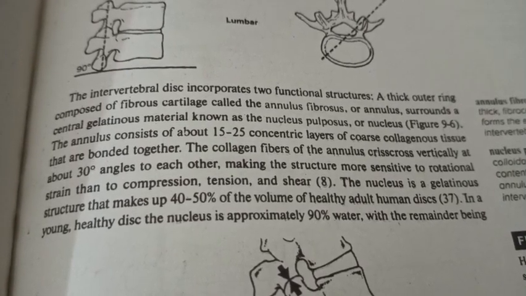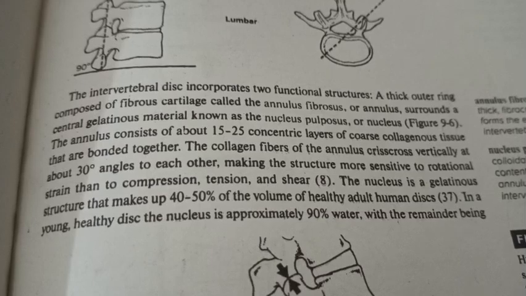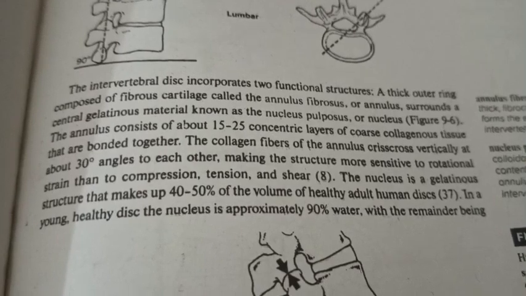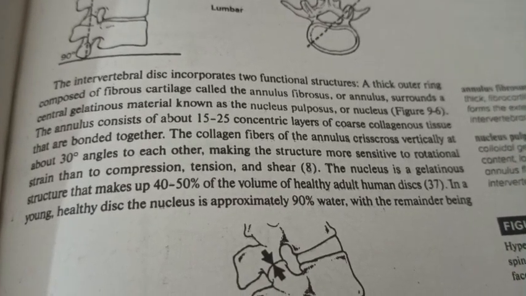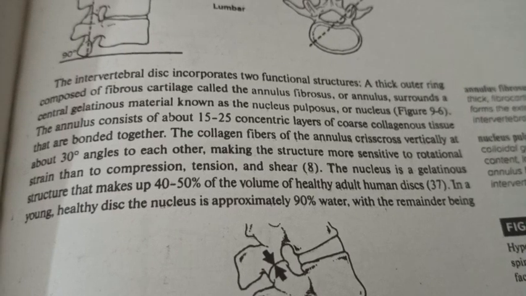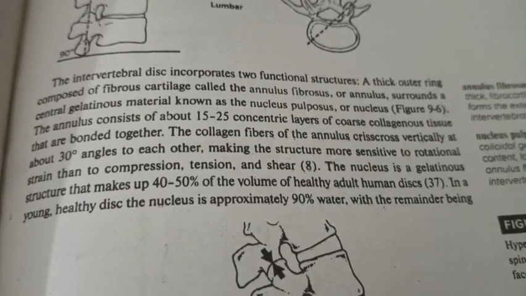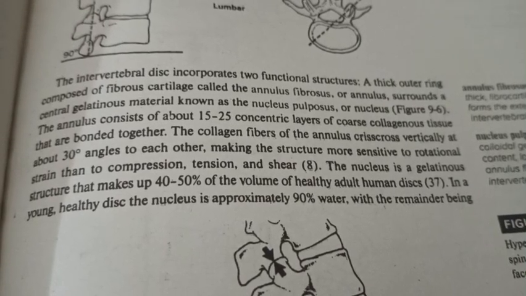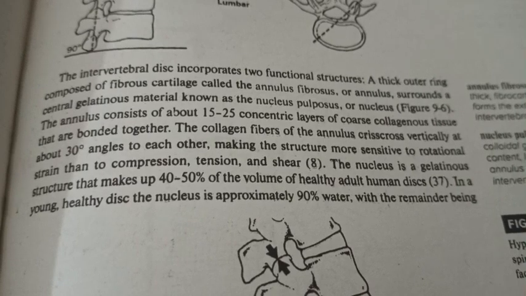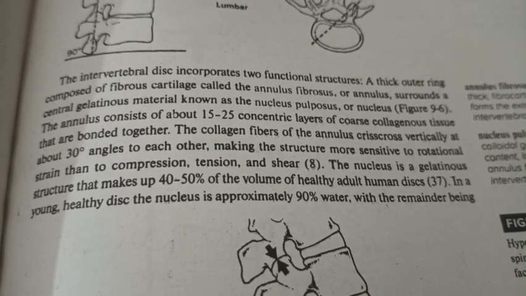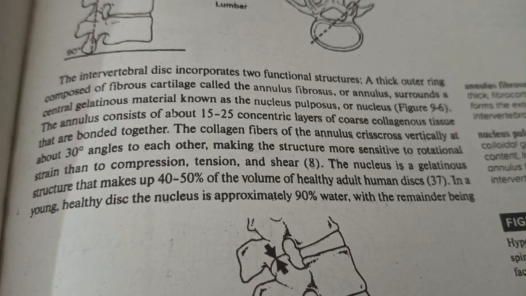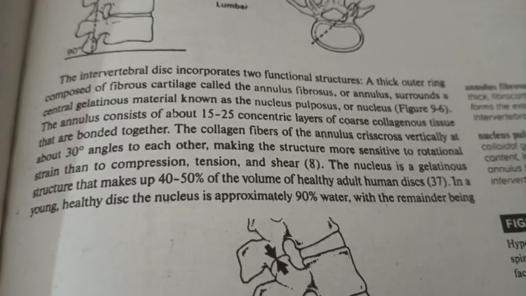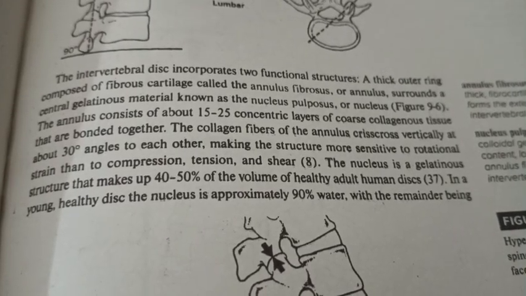The annulus consists of about 15 to 25 concentric layers of coarse collagenous tissue that are bonded together. The collagen fibers of the annulus crisscross at about 30-degree angles to each other, making the structure more sensitive to rotation strain than to compression. The nucleus is a gelatinous structure that makes up 40 to 50% of the volume of the healthy adult human disc. In a young healthy disc, the nucleus is approximately 90% water.